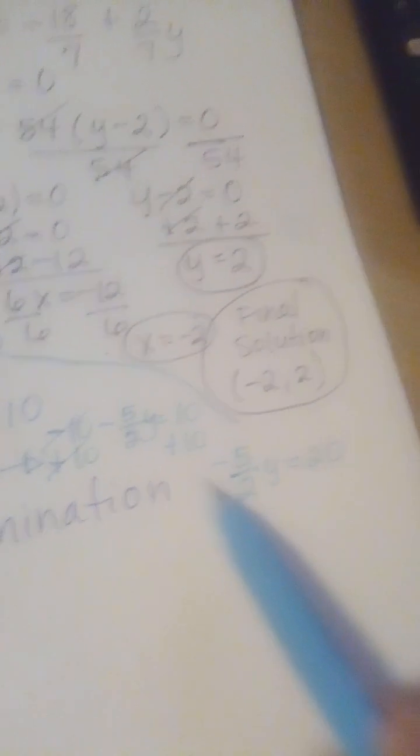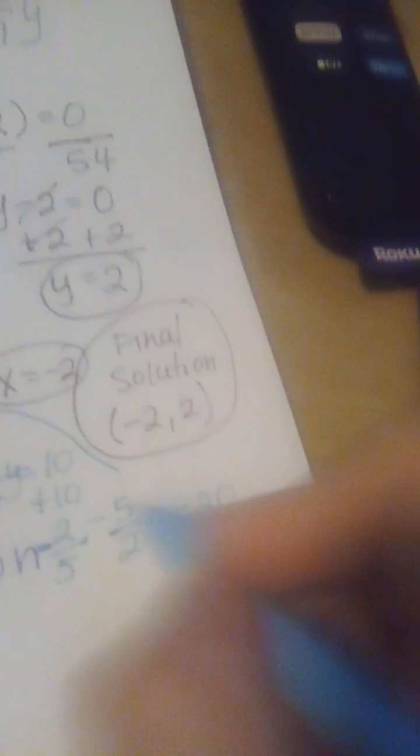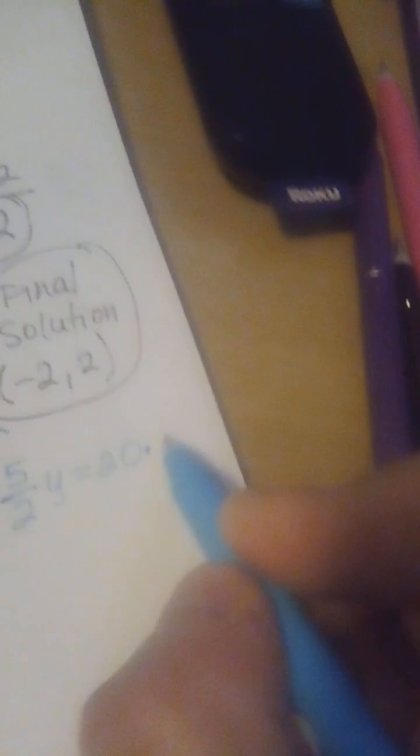And then we could flip. Remember reciprocal back in the day? This will be flip. This will cancel it out. Bring down the y.